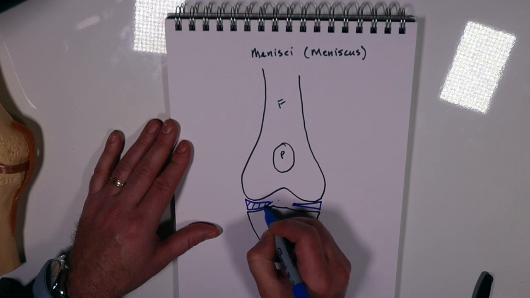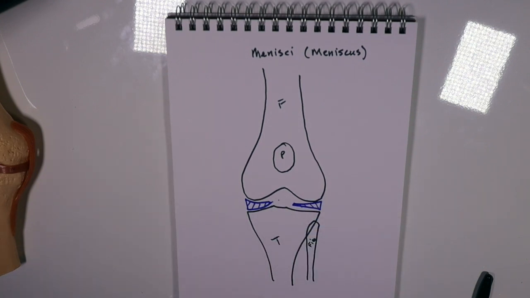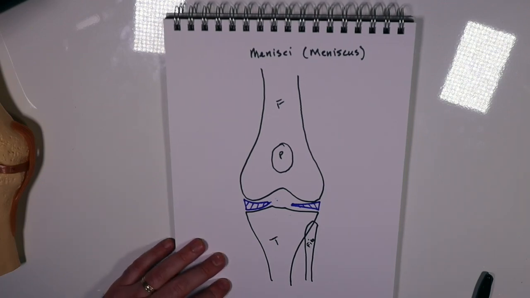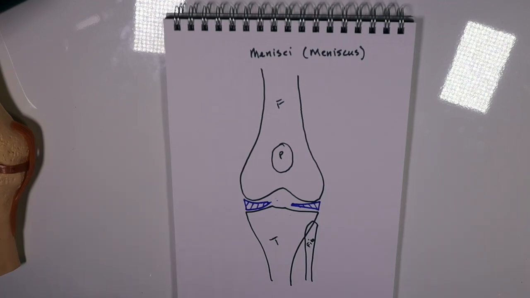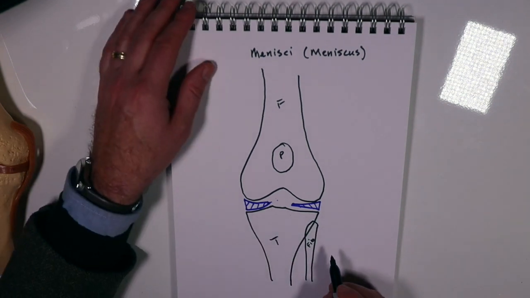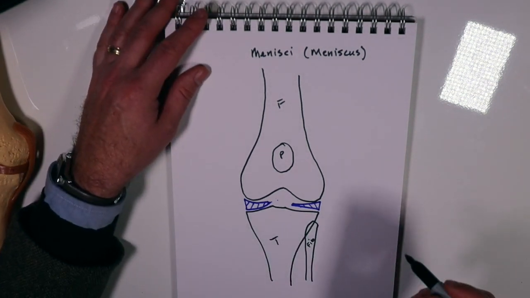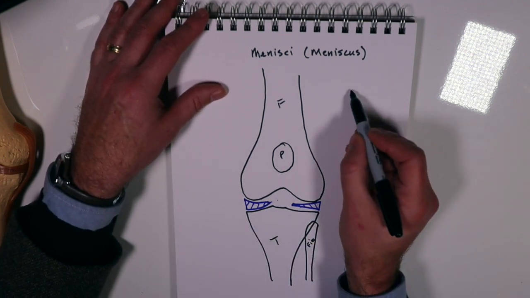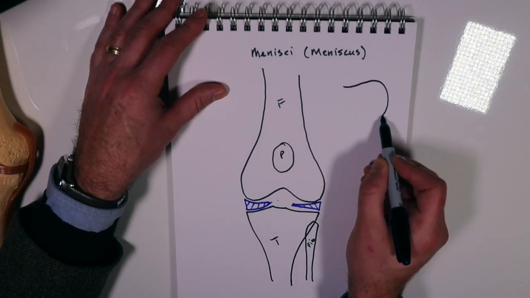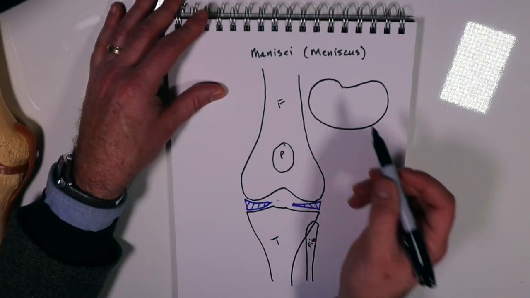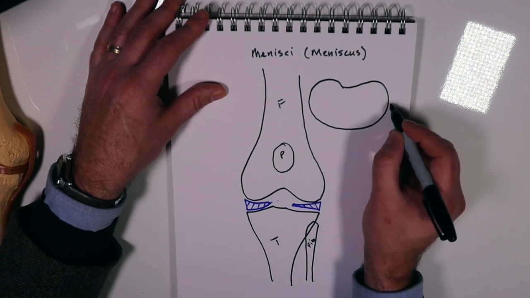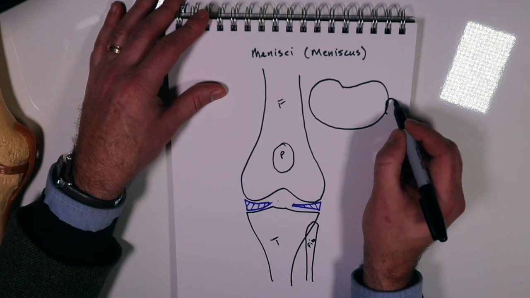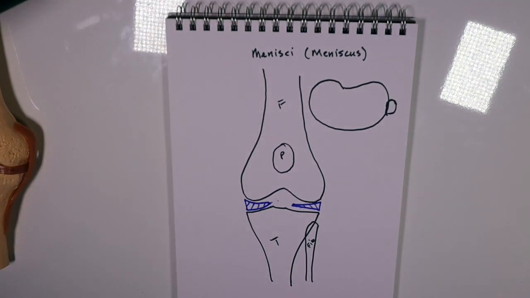All right. If you're looking cross-sectionally, they look like triangles. If you're looking down on top of the tibia, so if you remove the tibia and you look straight down on top of it, the tibia looks something like this, and we'll say this is the lateral aspect. We'll have our fibula on that side.